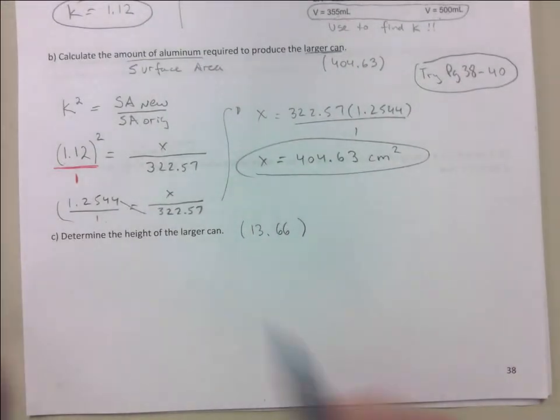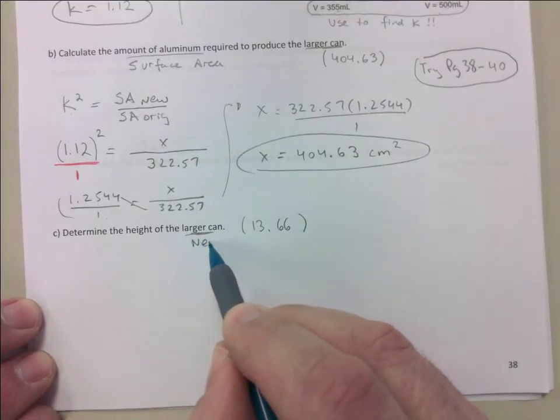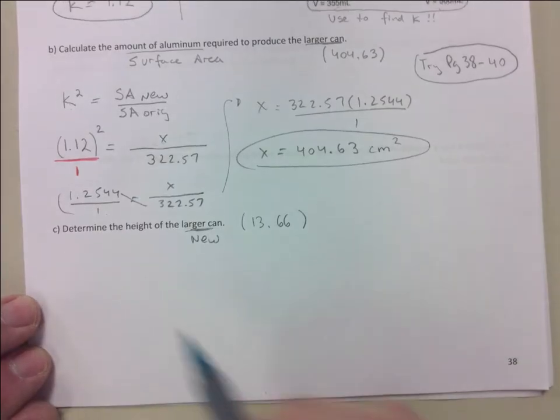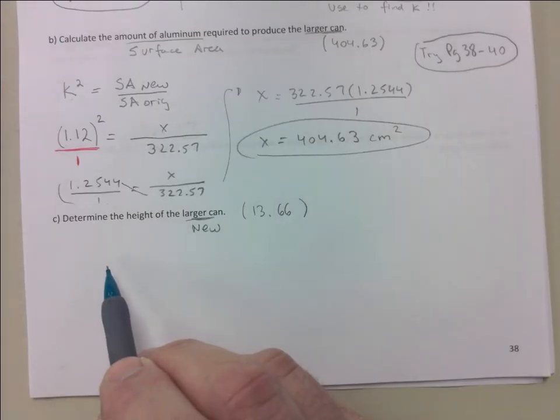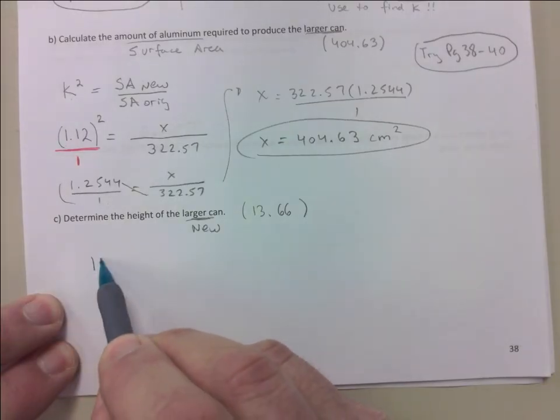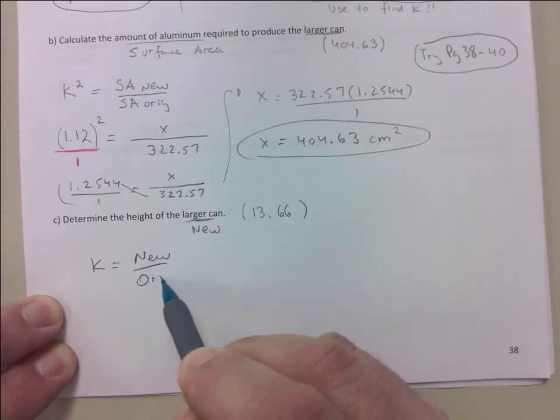Next, determine the height of the can, of the larger can. The larger can is the new can for us. Okay. So what are we talking? Is this k squared or k cubed? It is just k, because the height is one-dimensional. So I just want you to go this way, right? So new, original.